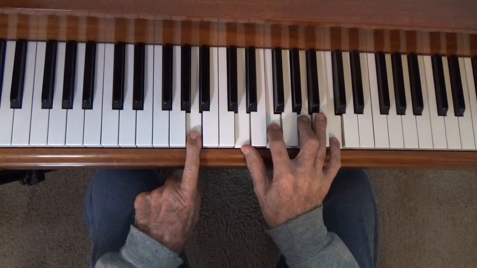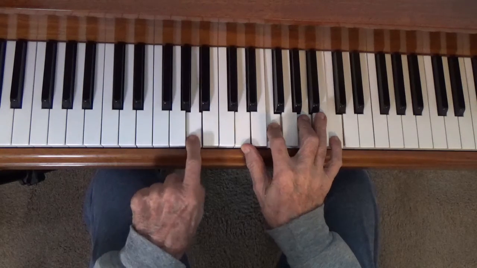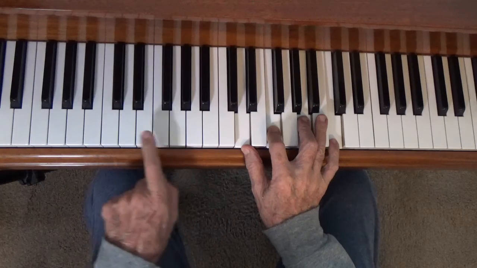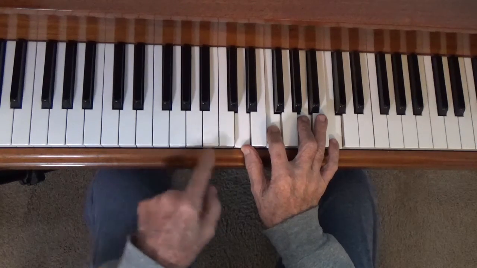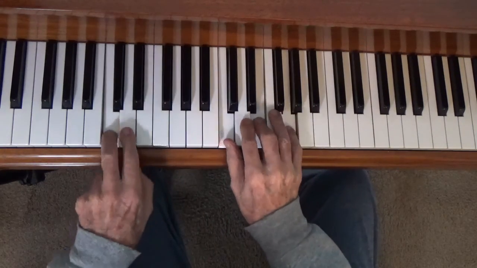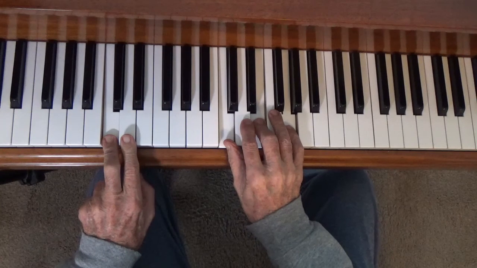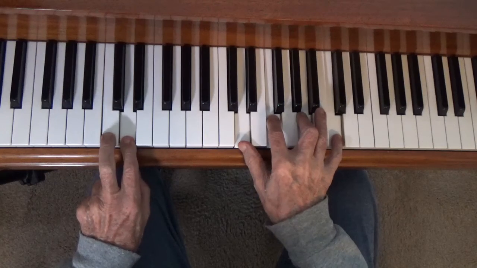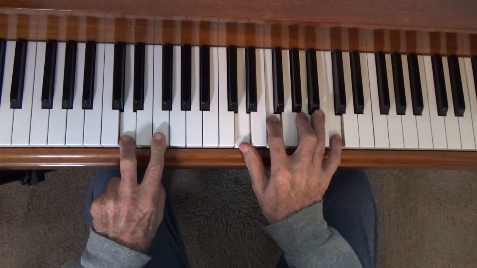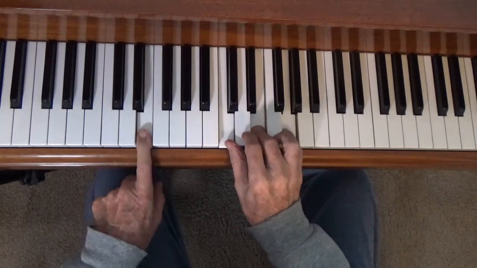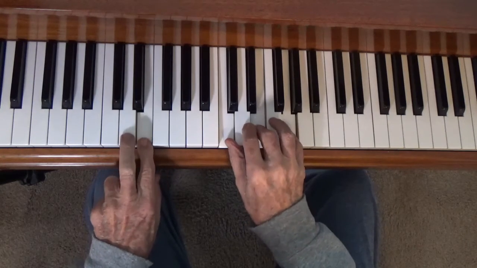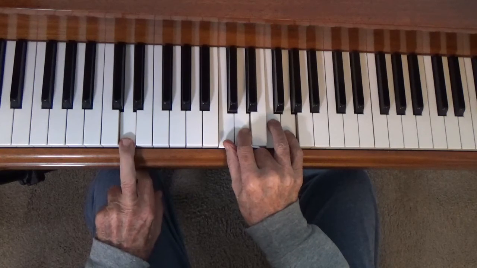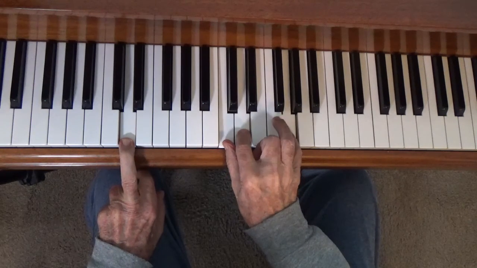And the 5th on the bottom, 1, 3, 5, and finally the 7th on the bottom. Those are your choices on your bottom note. So we can go from here to the D, or we can go from here, put the 3rd on the bottom. And then, now there's your 7th on the bottom, D, F.